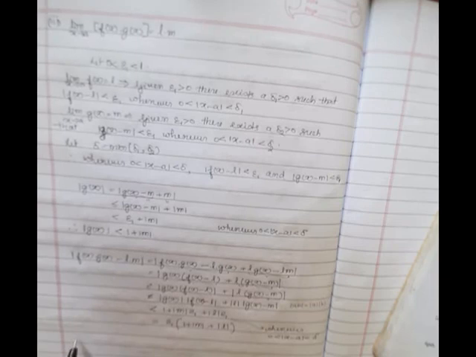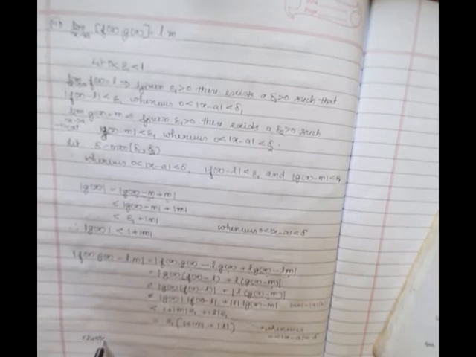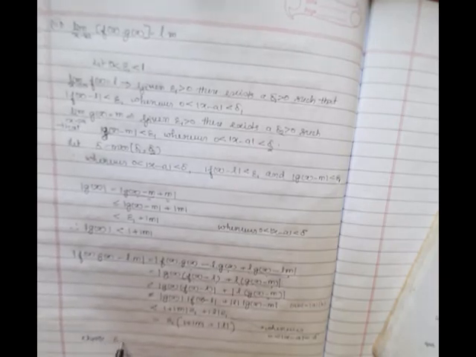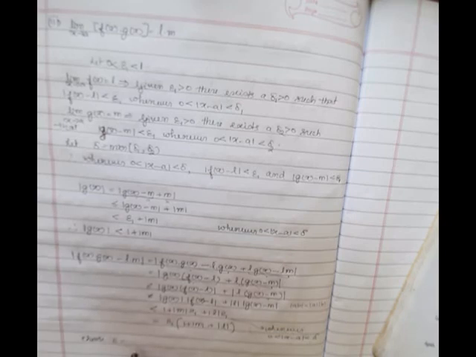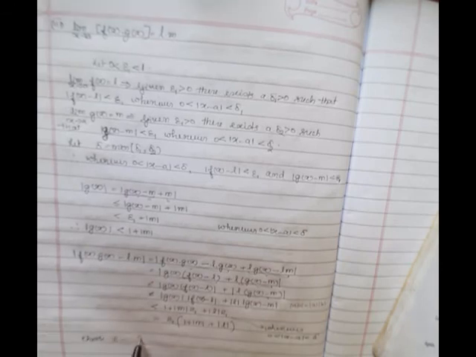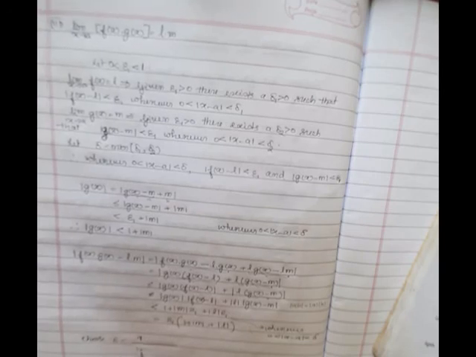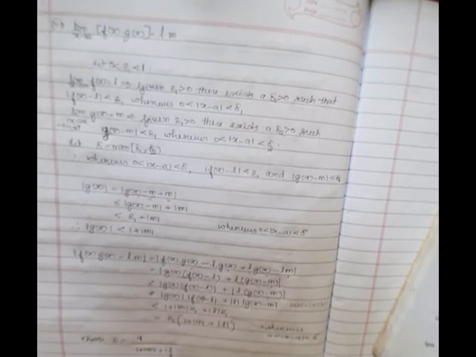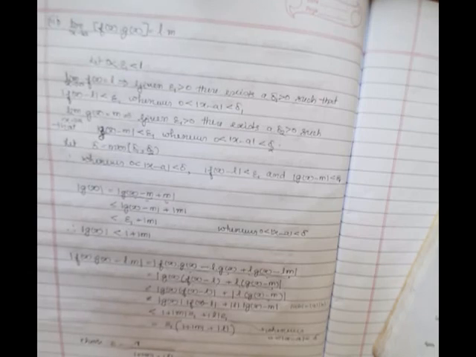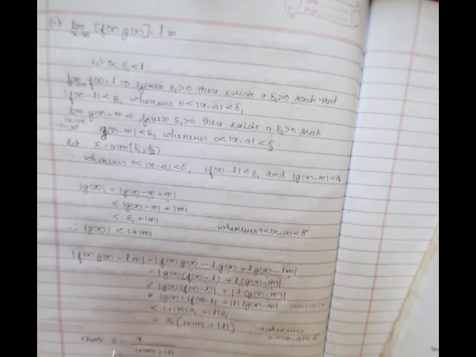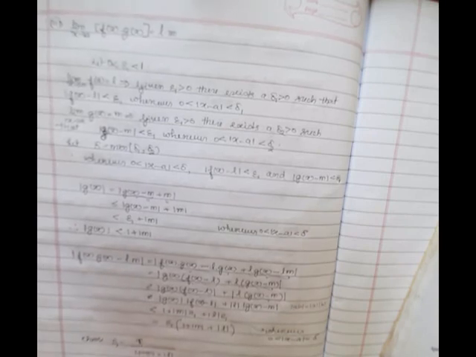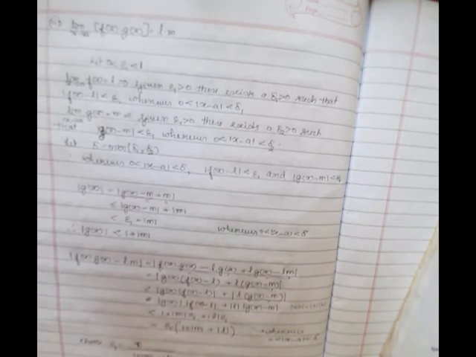Okay. Choose epsilon 1 as equal to epsilon divided by 1 plus mod m plus mod L. Okay.